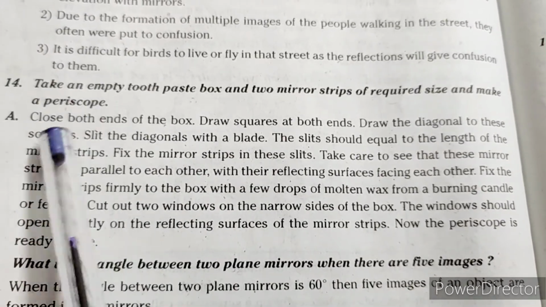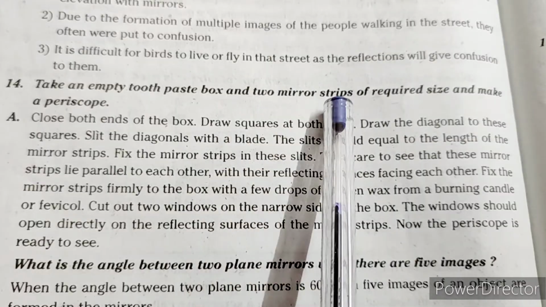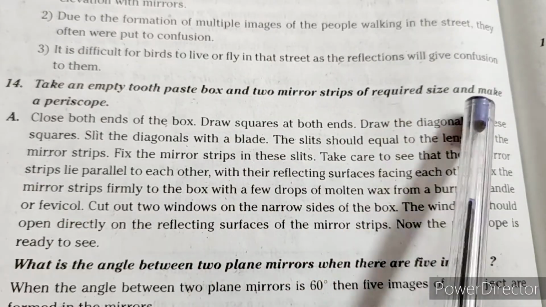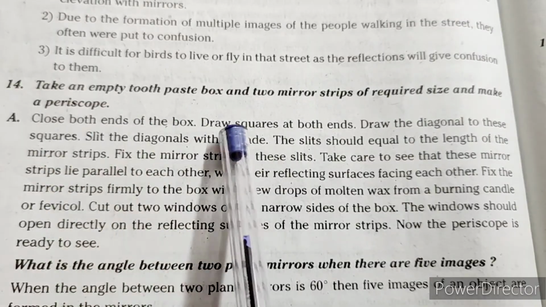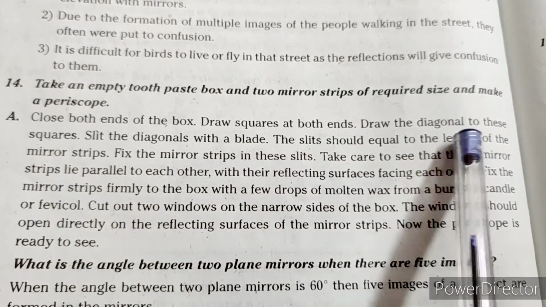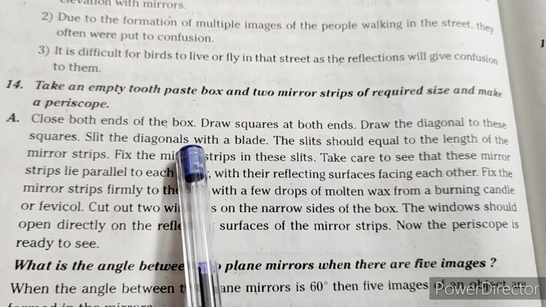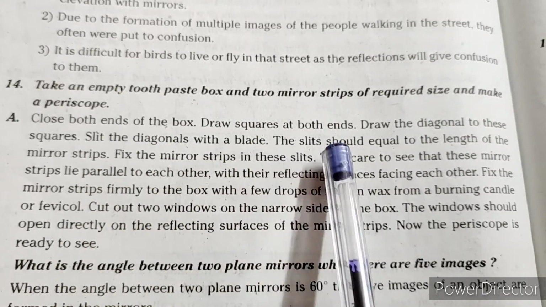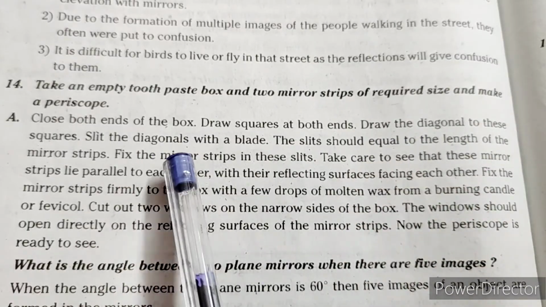Next, 14th one. Take an empty toothpaste box and 2 mirror strips of required size and make a periscope. Close both ends of the box, draw squares at both ends, draw the diagonal to these squares, and slit the diagonals with a blade. The slits should be equal to the length of the mirror strips.